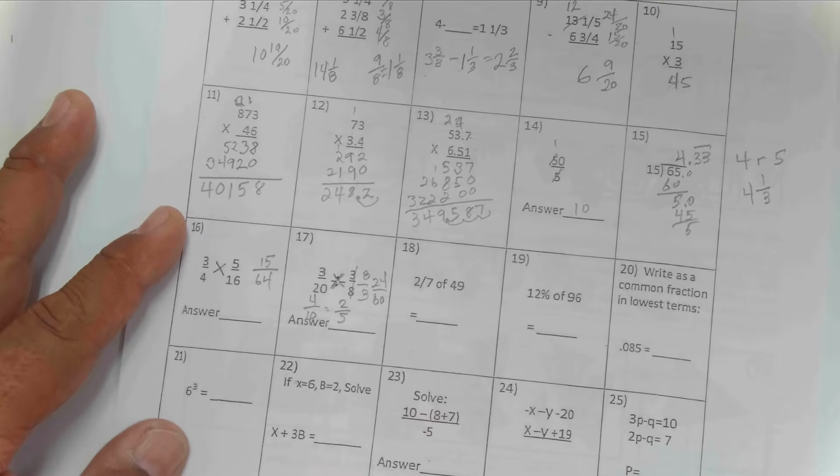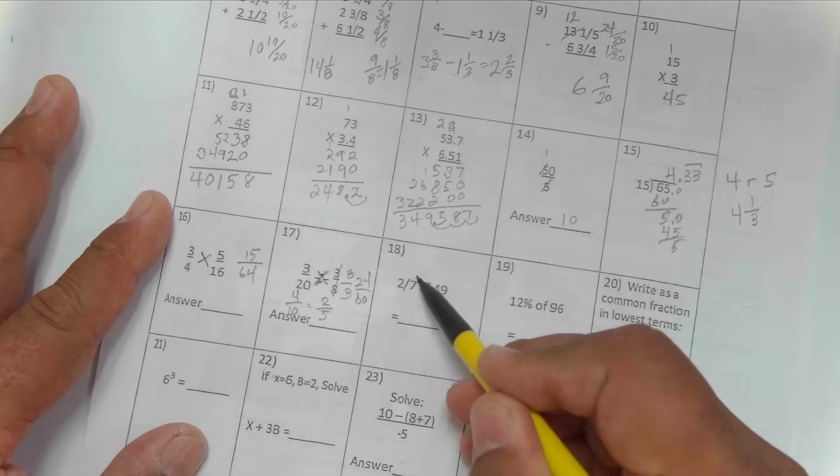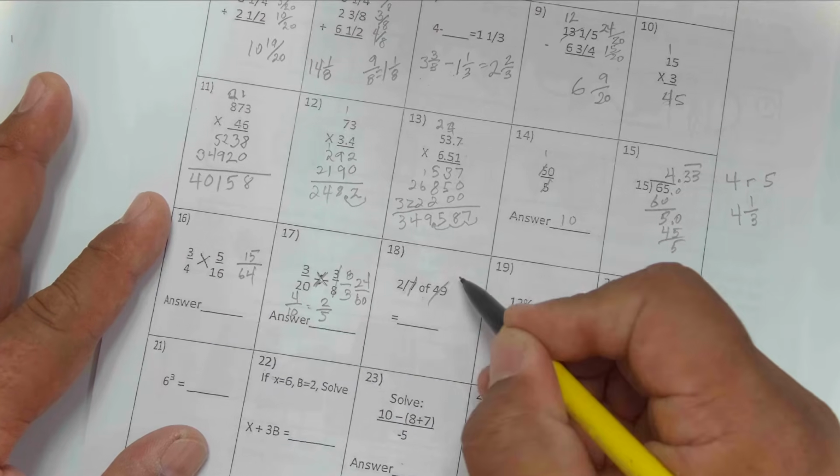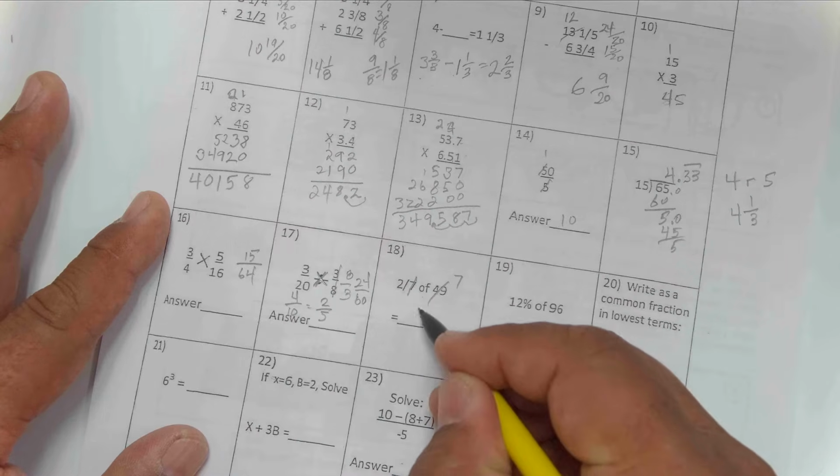2/7 of 49. This one you can cross cancel. 7 goes into 49 how many times? 7. Now if you got 2 times 7, your answer is 14.